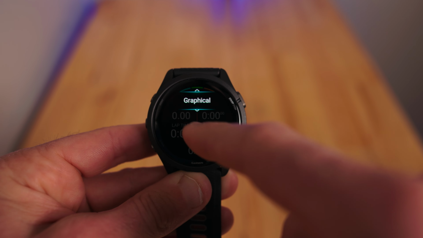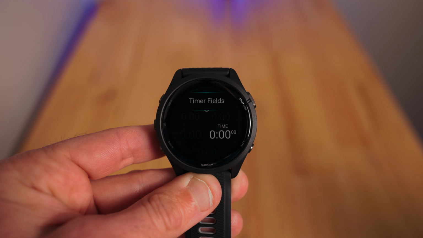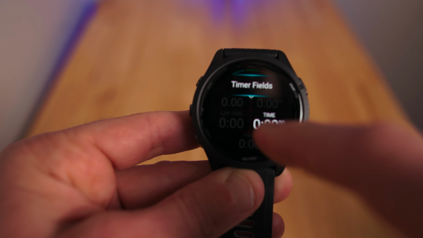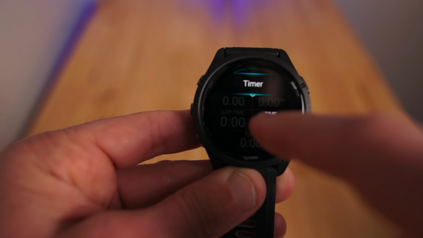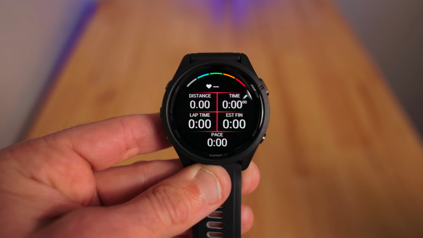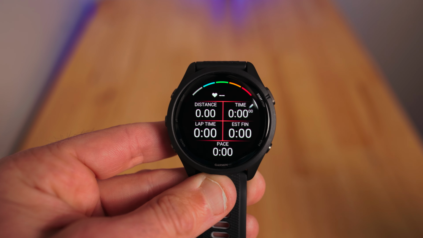So you can also download Connect IQ data fields. On my Venu X1 watch, I actually have my core temperature sensor hooked up to this right here. But let's do estimated finish time. Alright, so that's an interesting one. And then I like the pace.